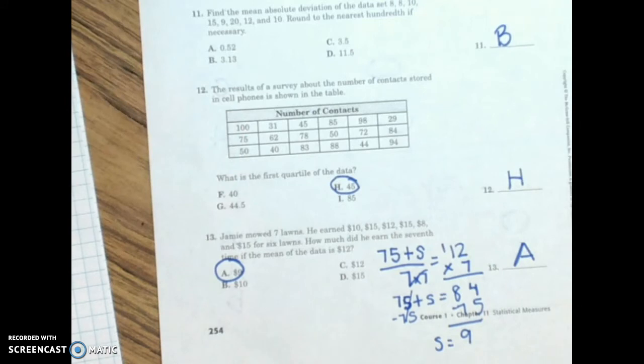Now, you have the same amount of problems on your test for Monday. They will be set up exactly the same way, except it will be in those boxes so you can show your work in your boxes. Make sure you are studying.